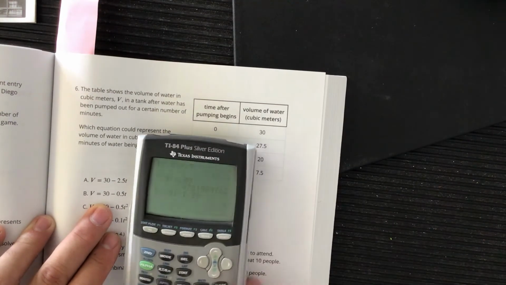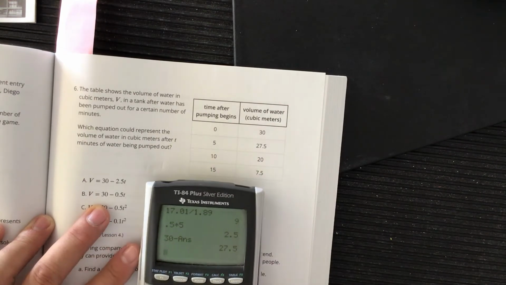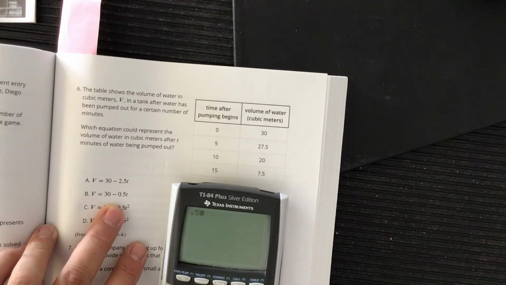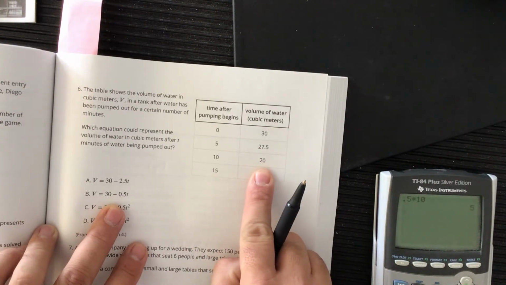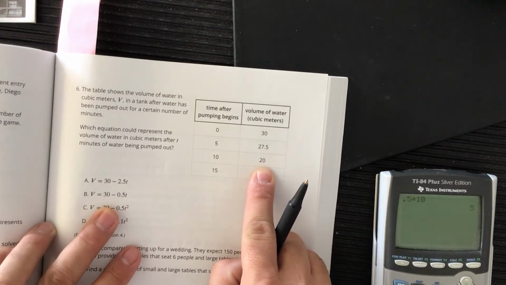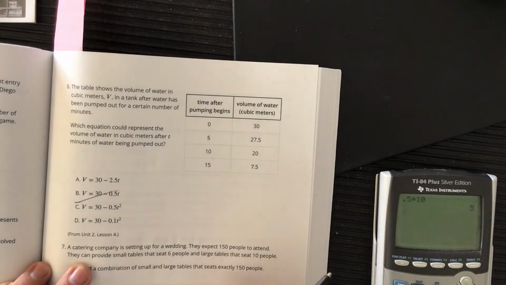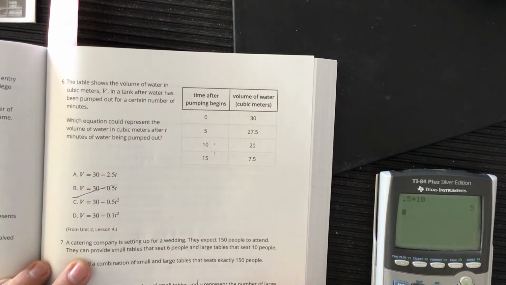0.5 times 5? 30 minus that number? That one works, let's try 10. 0.5 times 10 is 5. 30 minus 5 is not 20, so B does not work. Works for the top two, doesn't work for the bottom two.